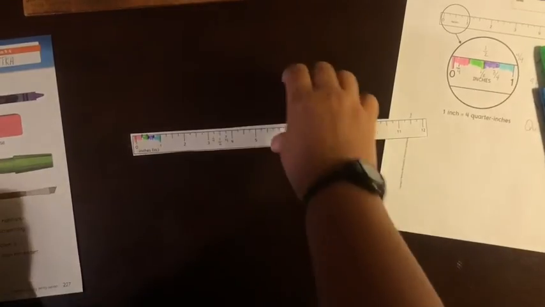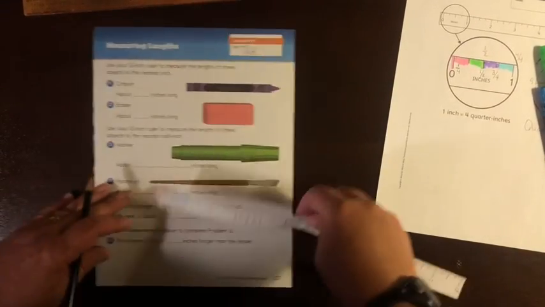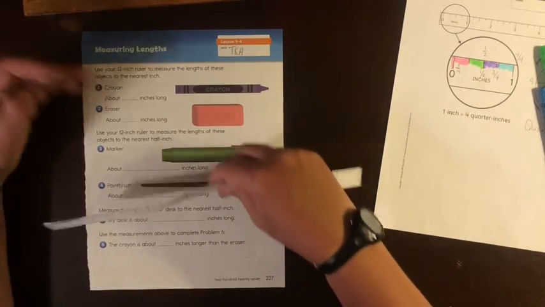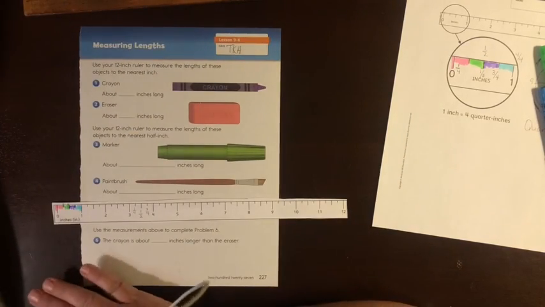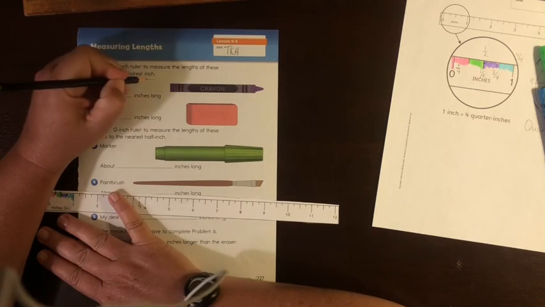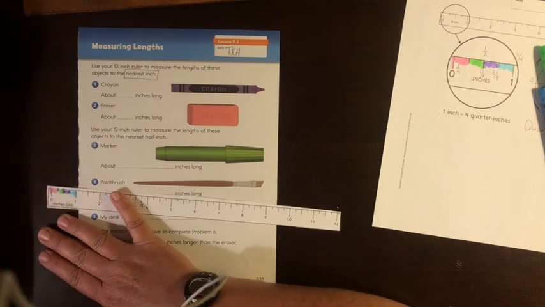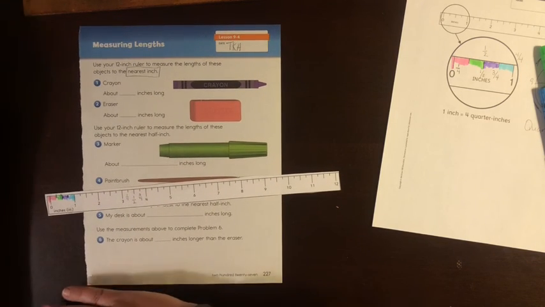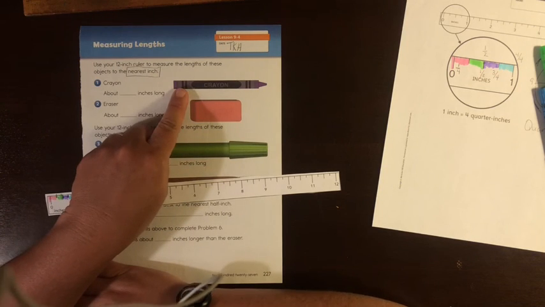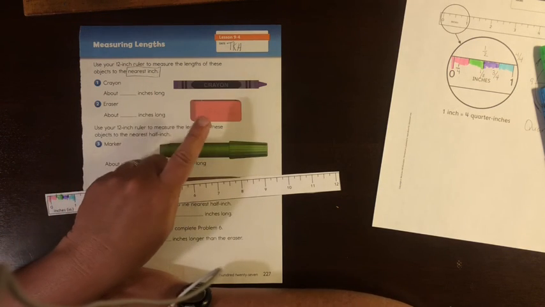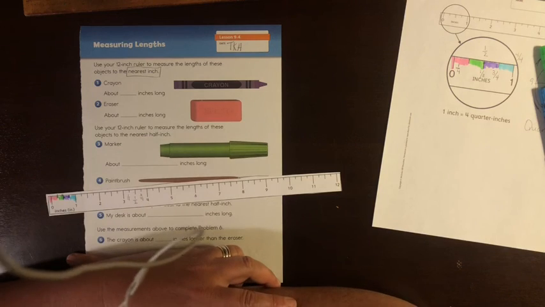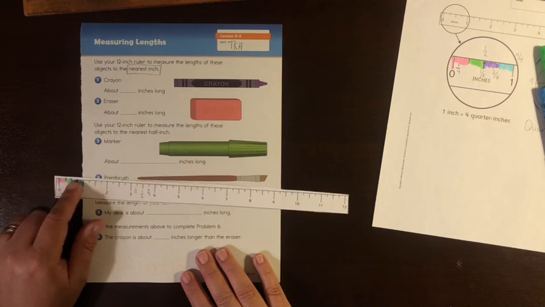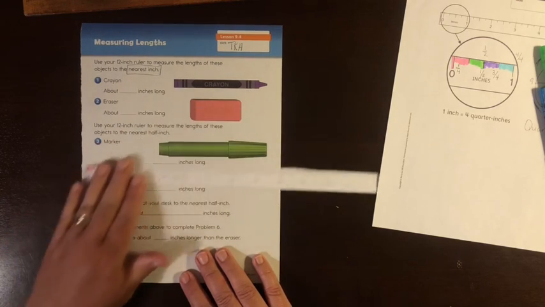It kind of helps us know how to do our measurements correctly. All right, so using your ruler, we're going to look at Math Journal page 227, and it says, use your 12-inch ruler to measure the lengths of these objects to the nearest inch. Underline that or box it in. We're going to go to the nearest inch, not the 1/2 inch, but the nearest inch. So I want you to measure the crayon, tell me how many inches it is, and then measure the eraser and tell me how many inches it is. So pause the video, and I want you to take your ruler or your paper ruler, and I want you to make your measurements.